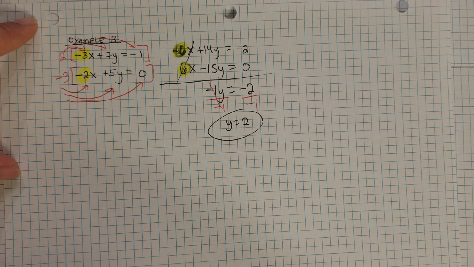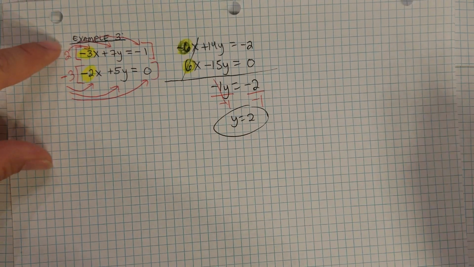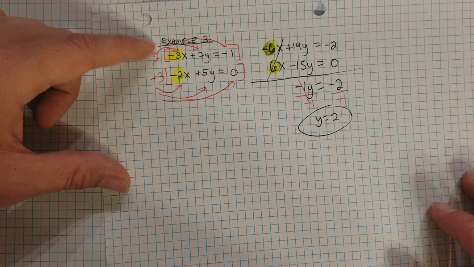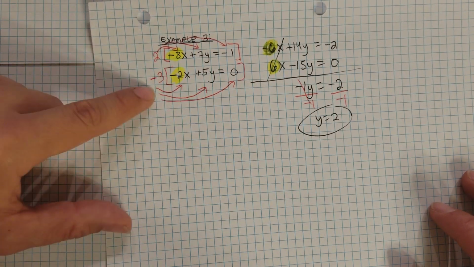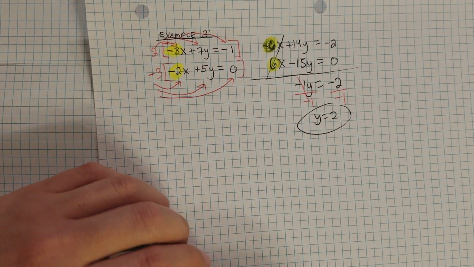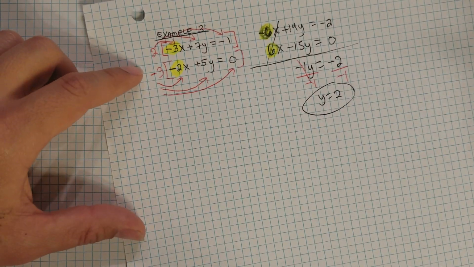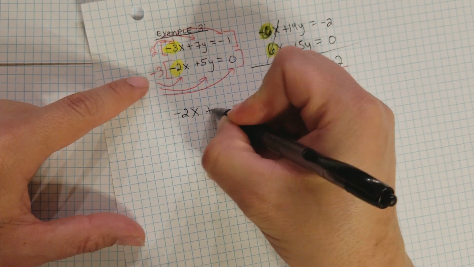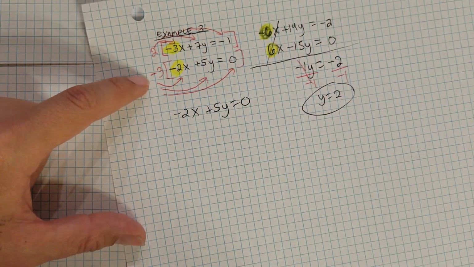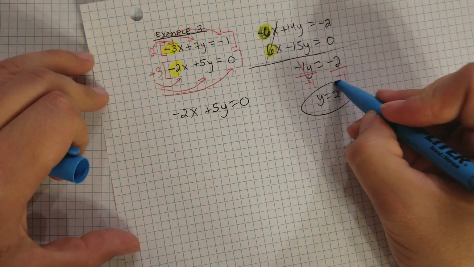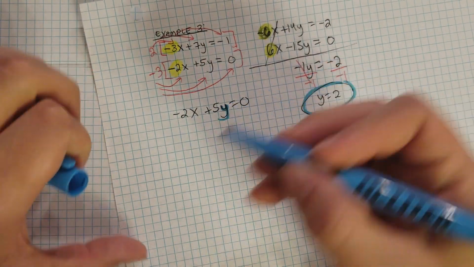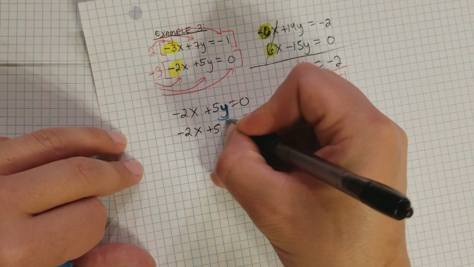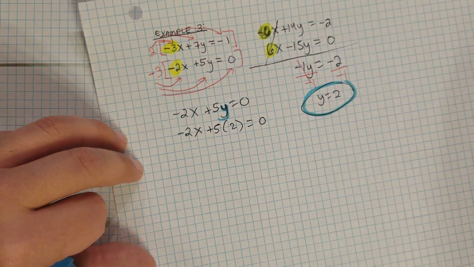Now, if you want to solve for another variable, again, you have to plug it into one of these equations. What looks easier? Whichever one looks easier, choose that one. I think the bottom one looks easier, so I'm going to go ahead and plug it into the bottom one, just for the heck of it. Negative 2x plus 5y is equal to 0. I'm going to plug in y, because that's the one we solved for. y is going to be equal to 2. So negative 2x plus 5 times y, which is 2, is equal to 0.